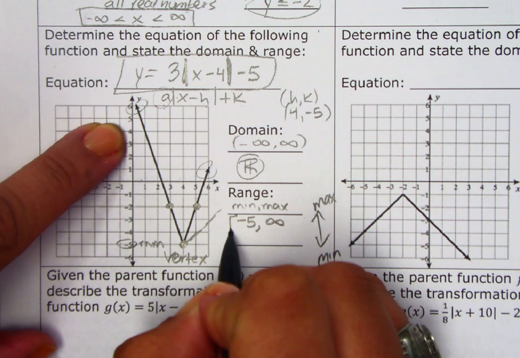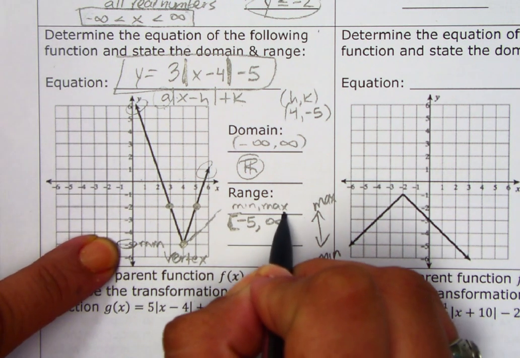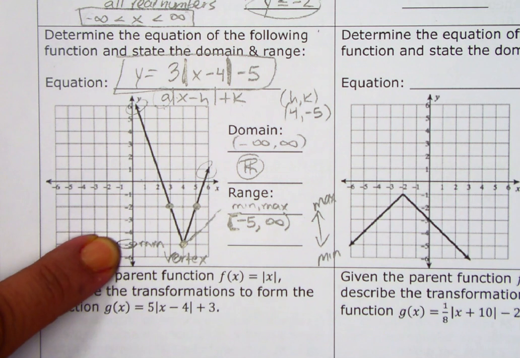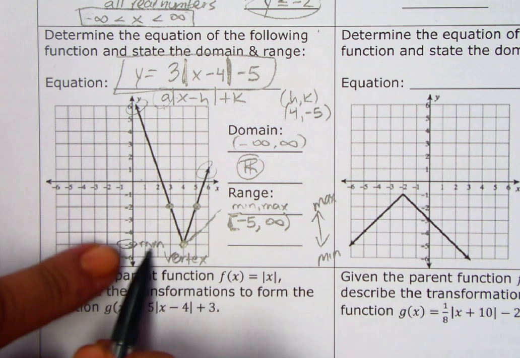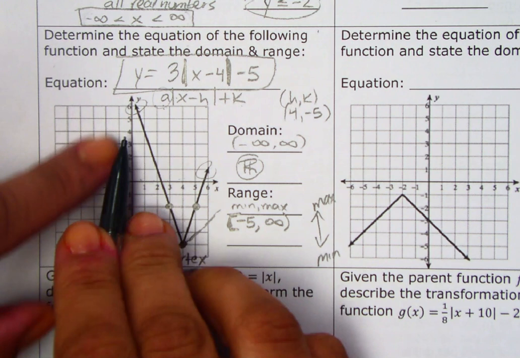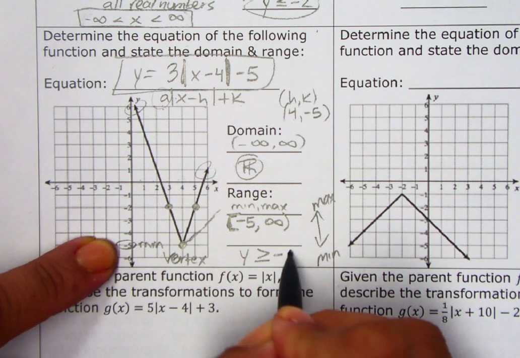We put a bracket on the number because it is stopping and touching at negative 5, and then parentheses at infinity because it's going forever. The other way we can write the range for this is by stating that we are looking at values that are higher than negative 5. So we can write it as y is greater than or equal to negative 5.